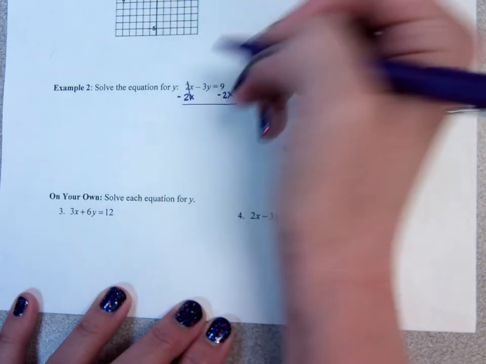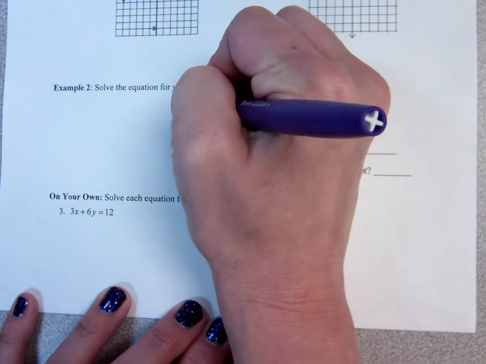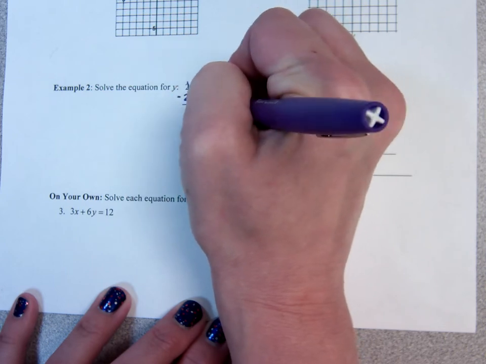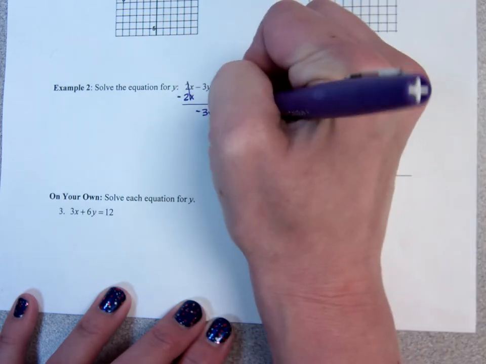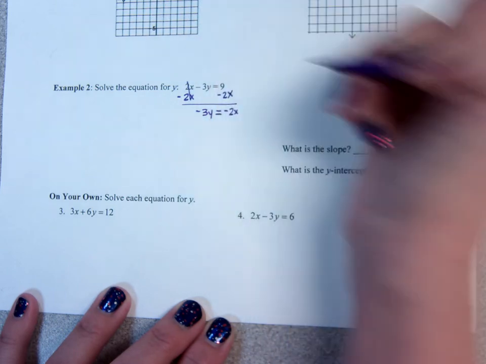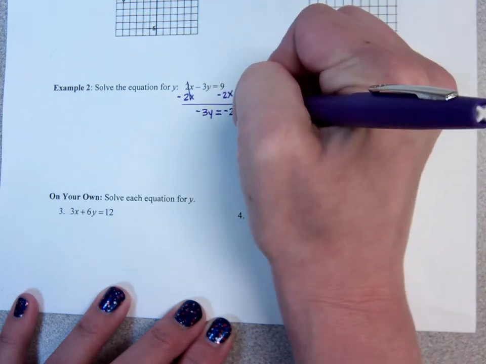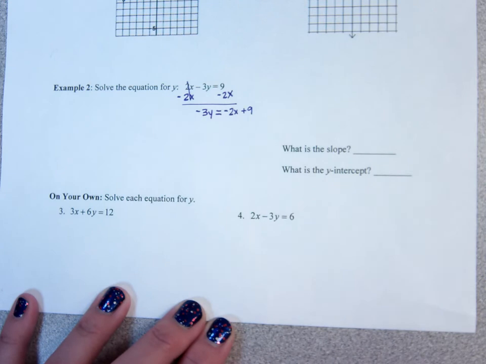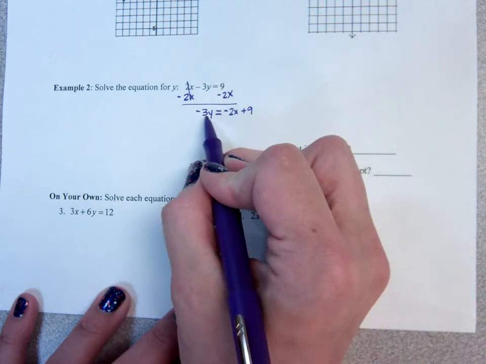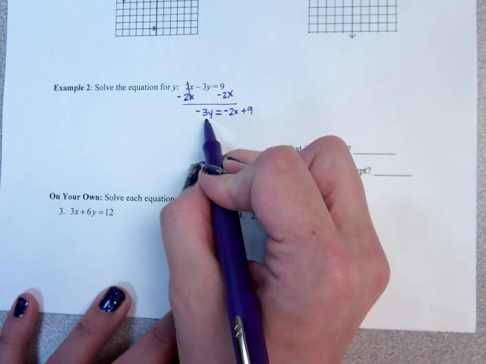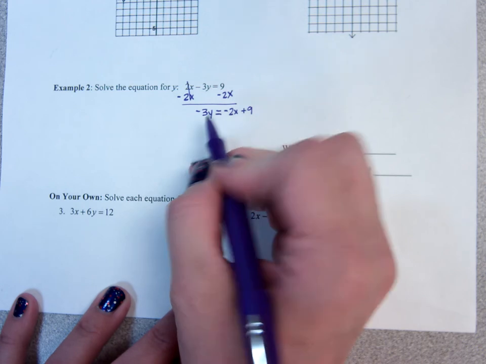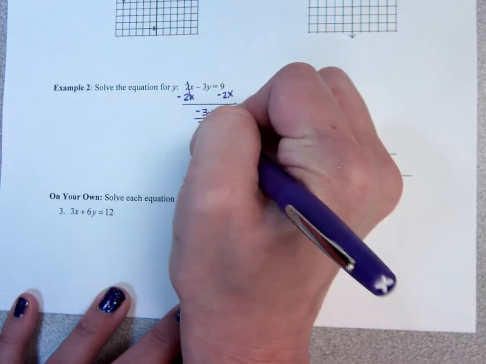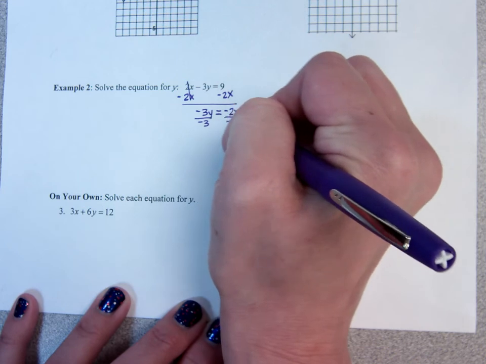It's going to cancel here, and then we're going to be left with a -3y on the left side equals -2x, and then we have that +9, so plus 9 there. Now the y still has a -3 with it, it's being multiplied, so in order to get rid of that we need to divide. So we're going to divide everything by -3.